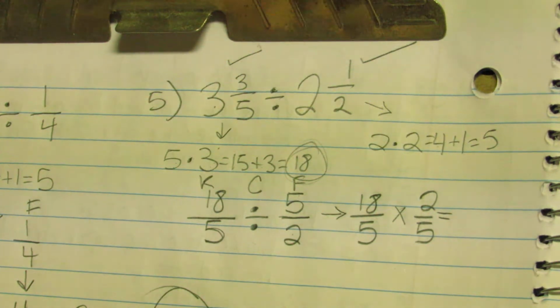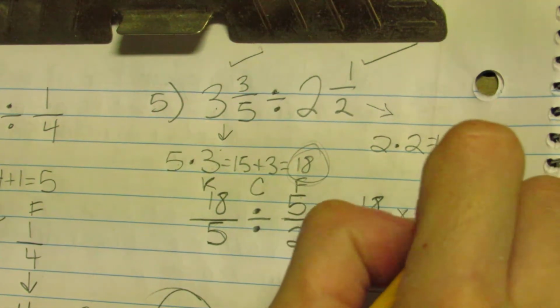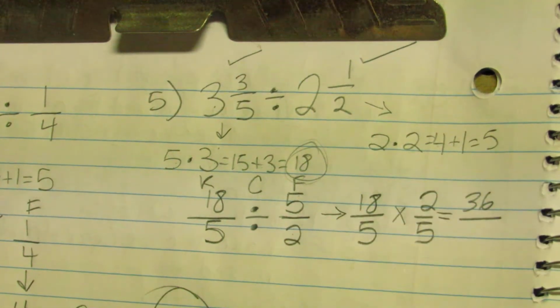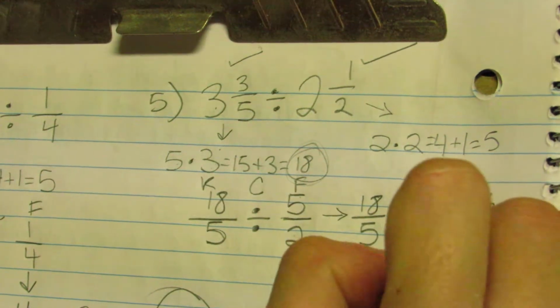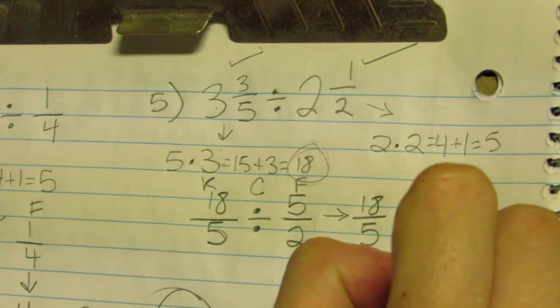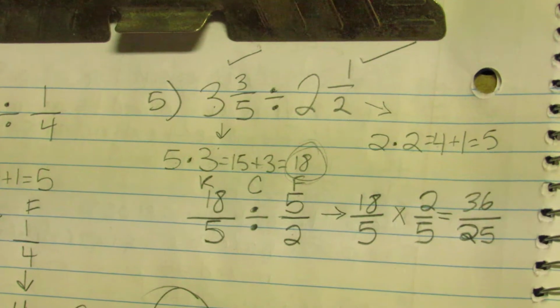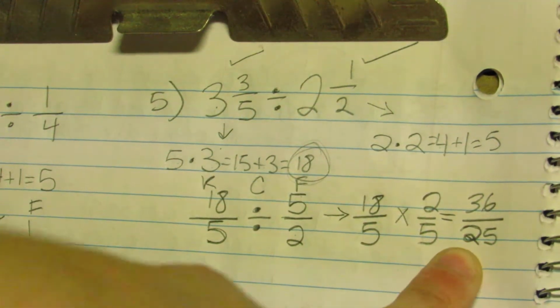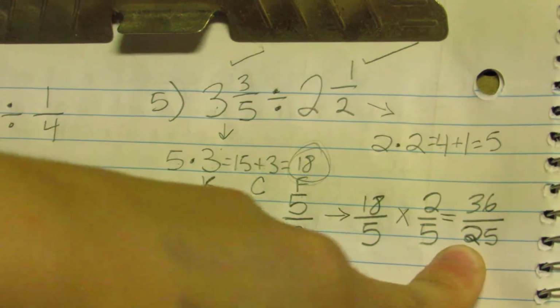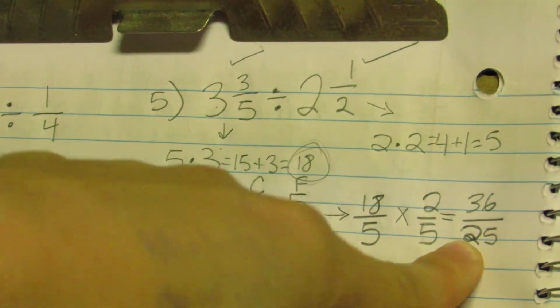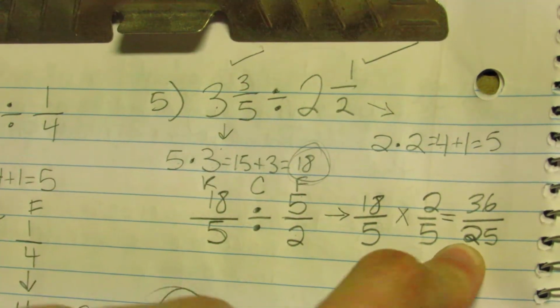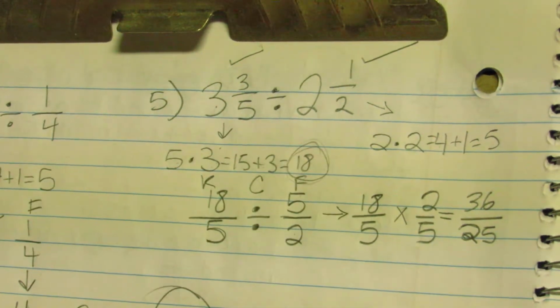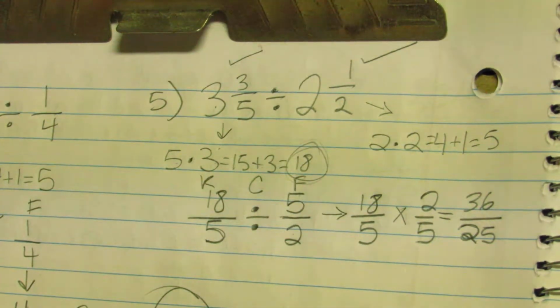So I'm going to do 18 times 2, and then I'm going to get, let's do 36. And I'm going to get 5 times 5, and that'll give me 25. Ooh, now this is a good one. Now, before I do this, am I going to simplify right here? Nope, I sure hope you said no. Because what do I need to do first? I need to make this improper fraction back into a mixed number.